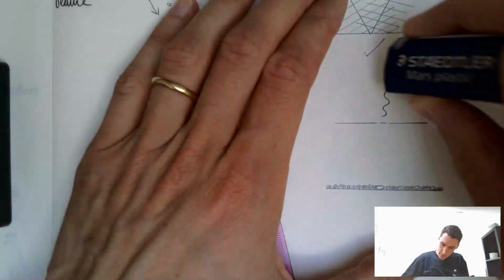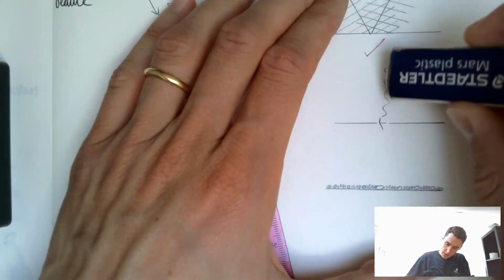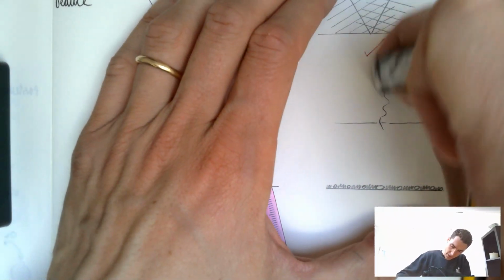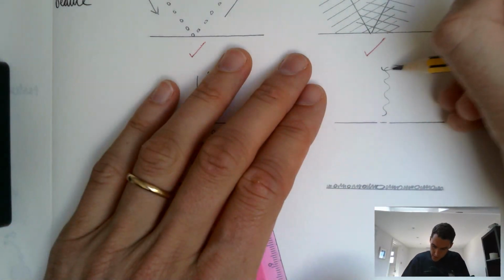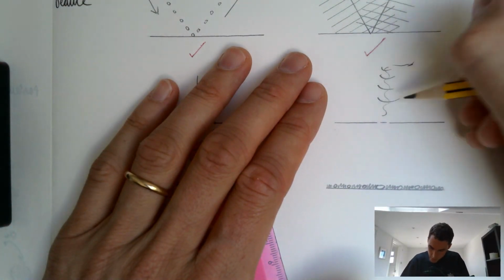And again, maybe even rather than doing it like that, we could do the wavefronts type of diagram and show what's going on. So you might want to do it like this.